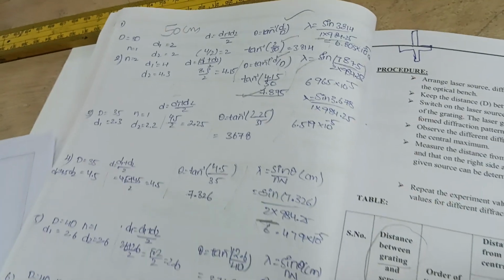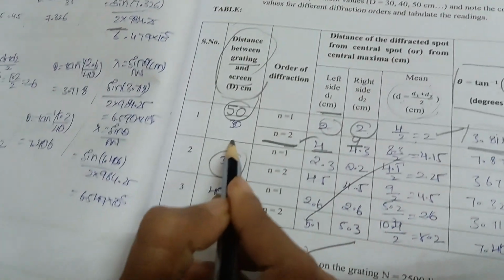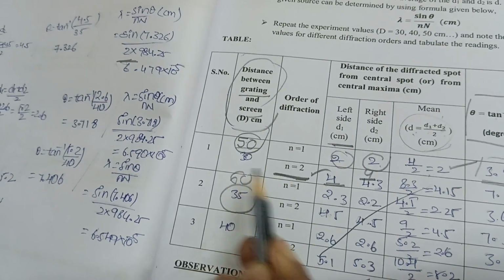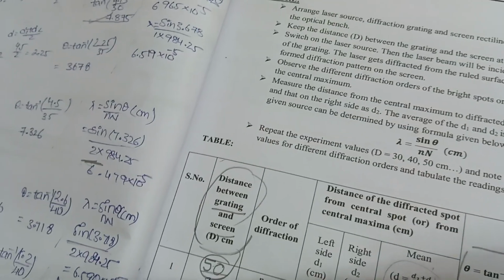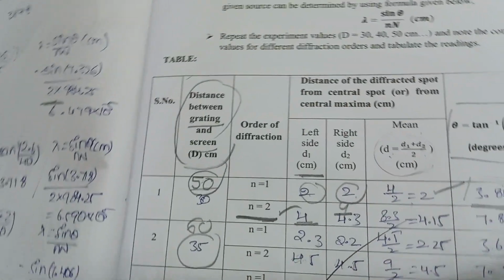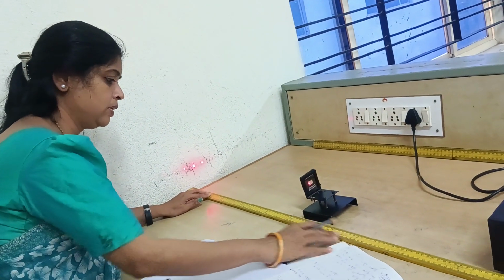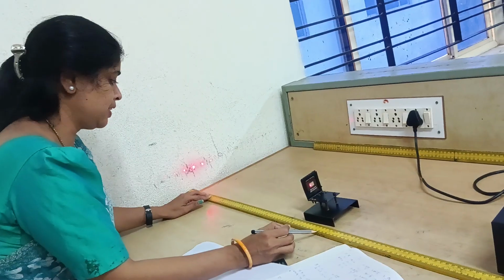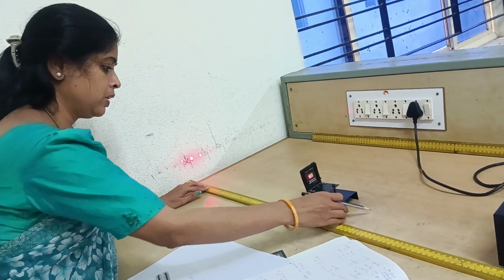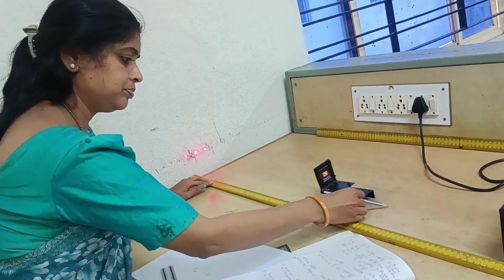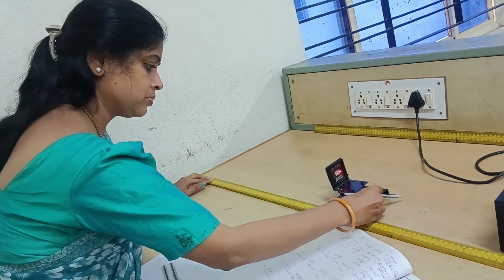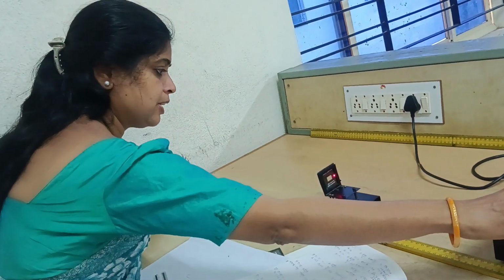Similarly, you can vary the distance to 60 centimeters. So here this is 60 centimeters.